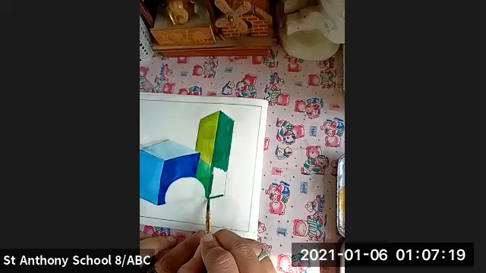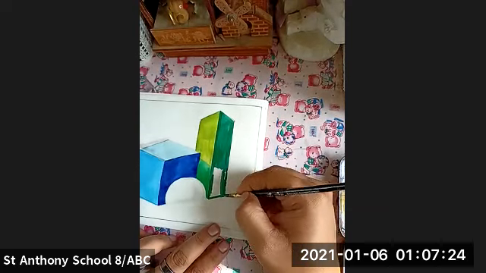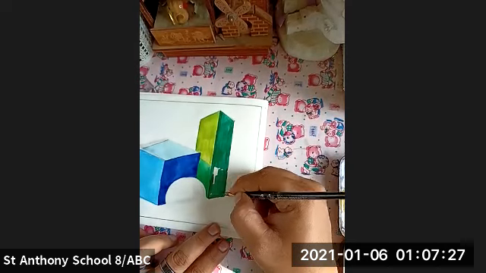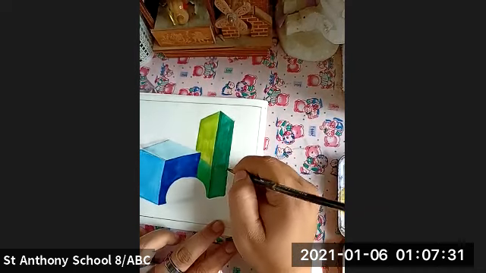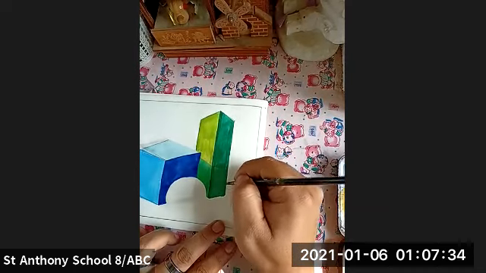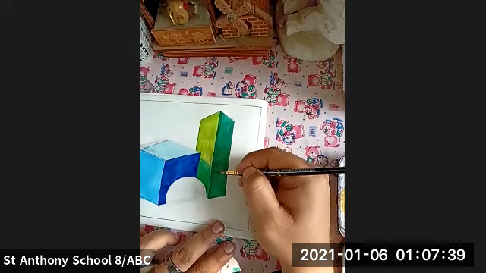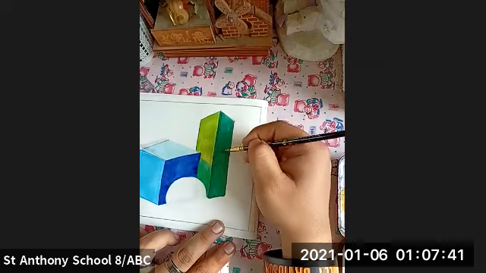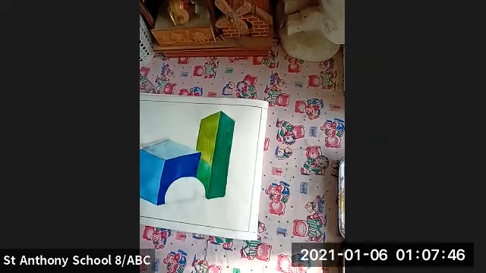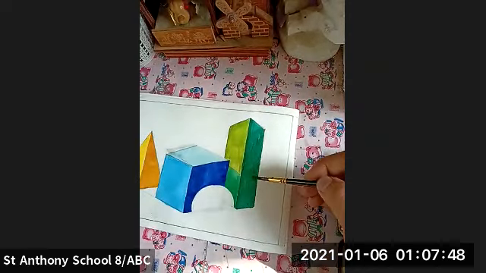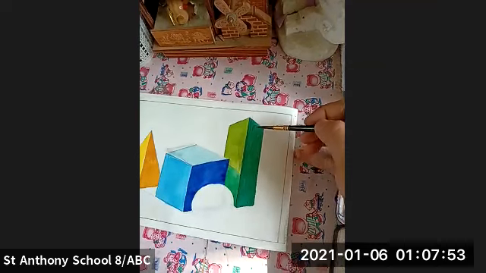This is how you're going to color it. Okay, so this is how you're going to do it. Just look at this. This is how you're going to use the colors, and you can do it in this way.